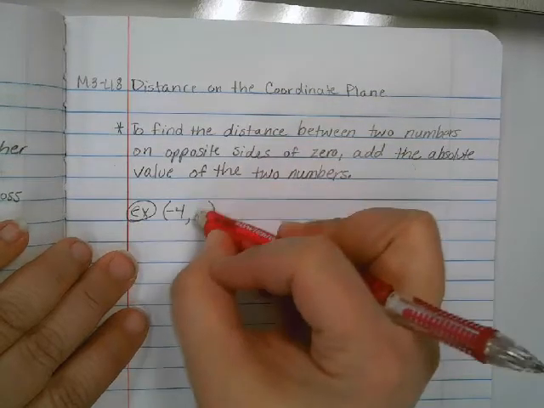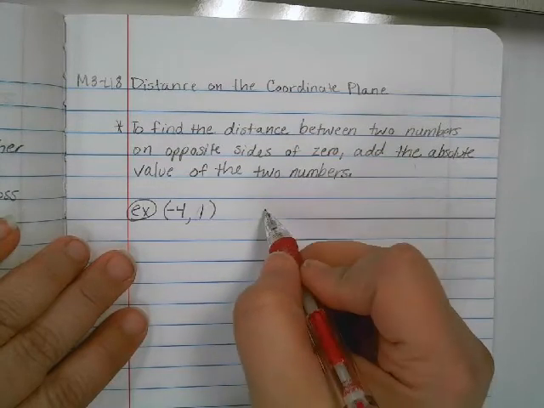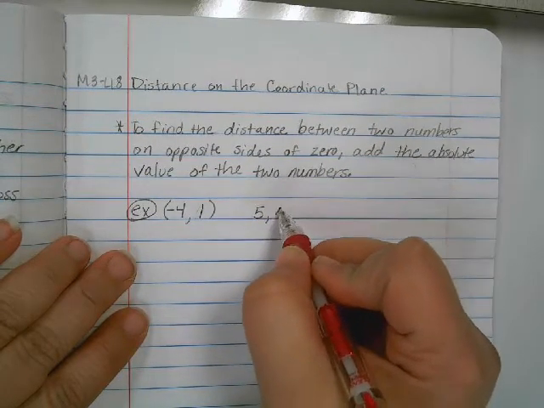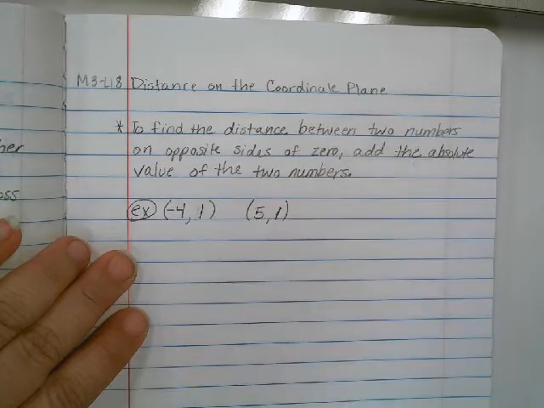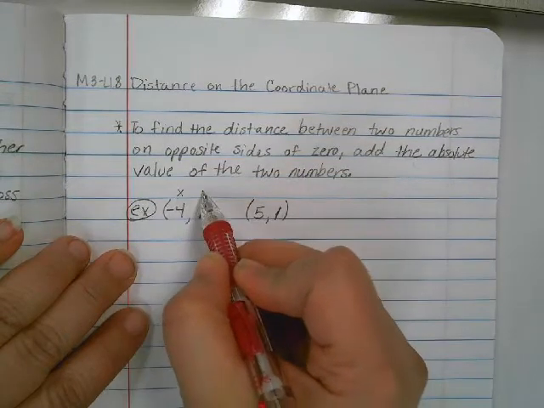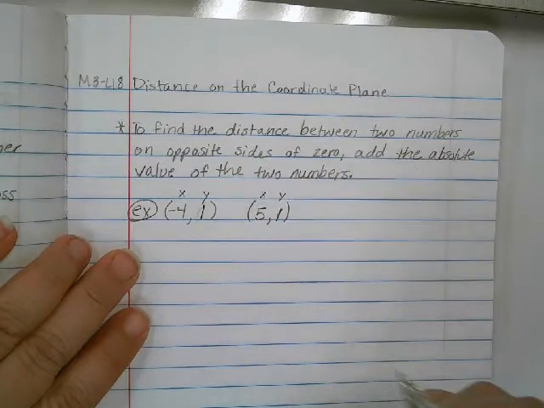Actually, let's make it -4, 1. I don't want to confuse anyone. The first thing I need to remember is my first number is my X number, my second number is my Y number. So I'm just going to write that little note in there for you to remember.